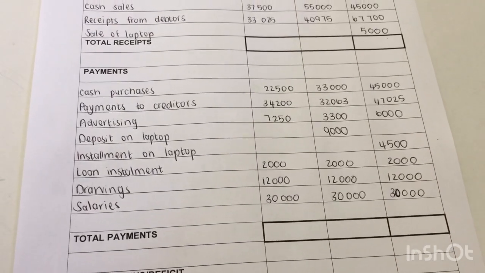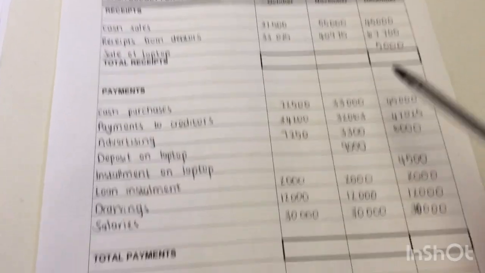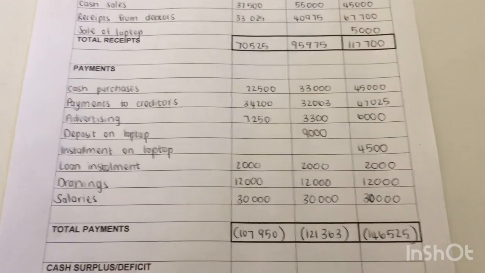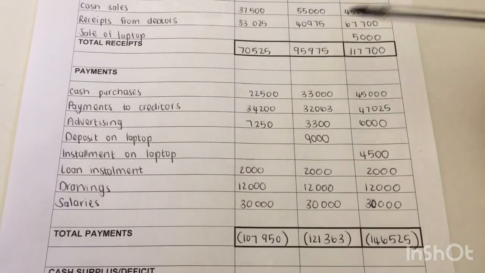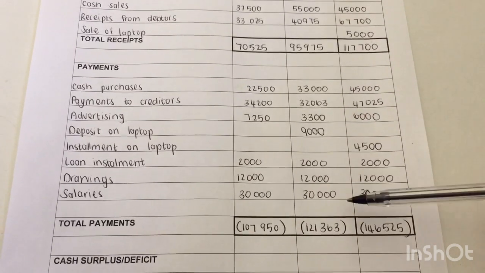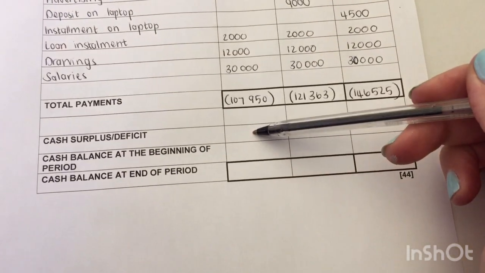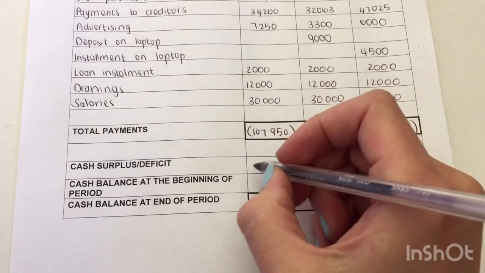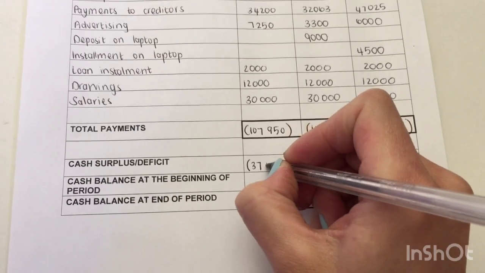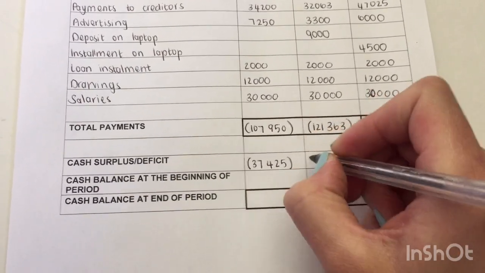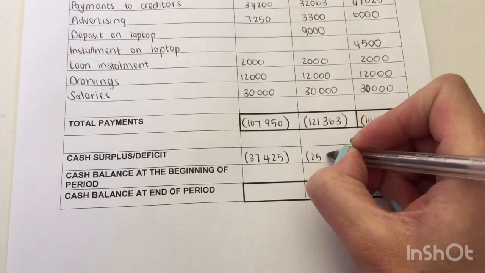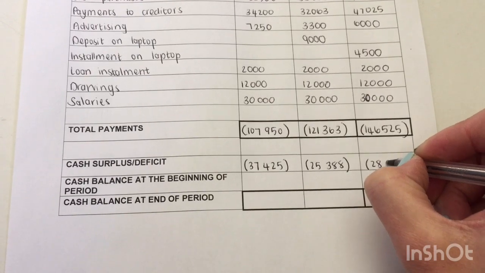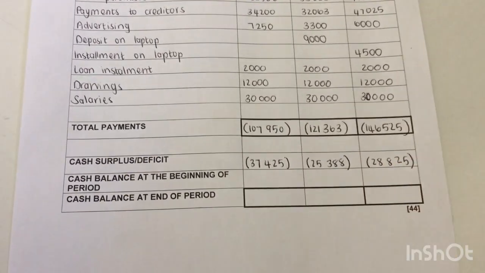Okay, and all I do then, I'm going to add up my receipts and I'm going to add up my payments. After I've added up my receipts and I've added up my payments, I'm going to say my receipts minus my payments, and I'm going to either get a surplus or a deficit over here. In every month, my payments are more than my receipts. So I am going to get a deficit every time. I must indicate it in a bracket like that.